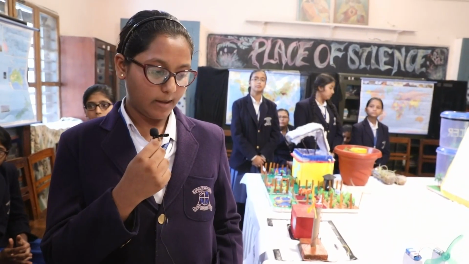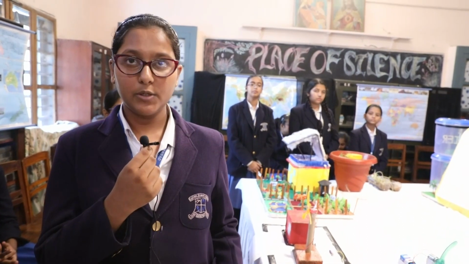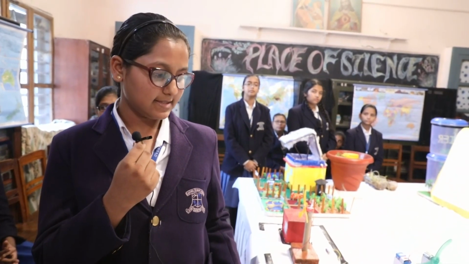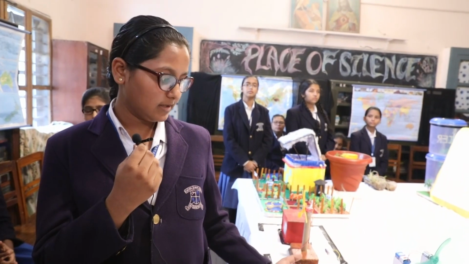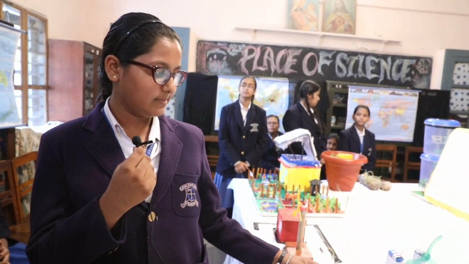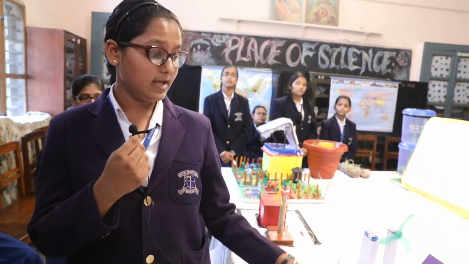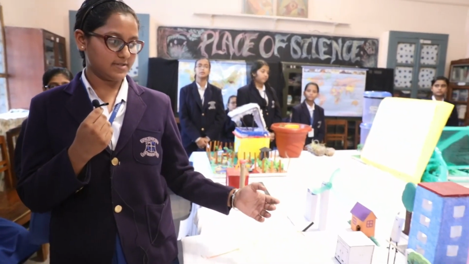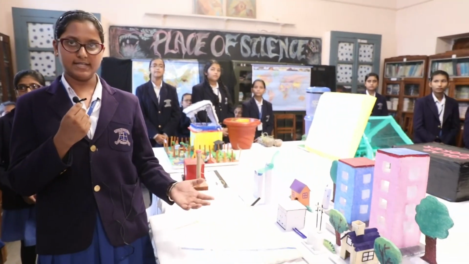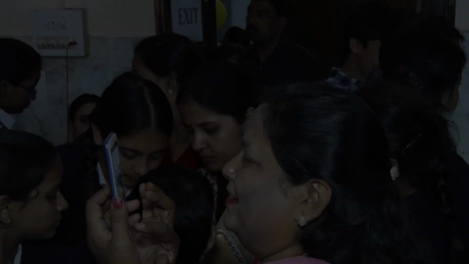My model is on geothermal power plant. Geothermal power plant means the heat contained below the earth's surface. As this heat is moved above the earth's surface, it turns into steam, and this steam turns the turbine, which in turn rotates the generator, and this generator produces electricity for the houses and for the buildings. Thank you.